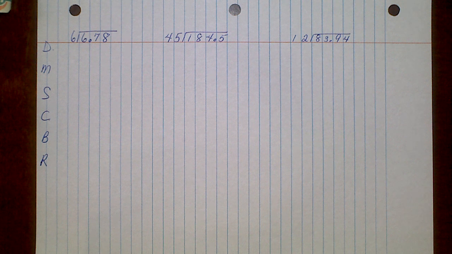Fifth graders, this week you are going back to division. However, now you're going to be dividing with decimals. So if you look at the three problems I have here on the page, all three problems have a decimal in the dividend, and they're being divided by a whole number. So that's the first lesson with traditional long division that you're going to do today.